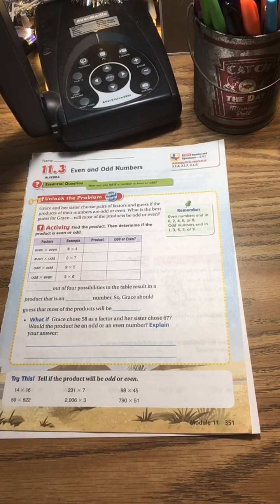Well, if you have an even number times an even number, it's going to be even. An even number times an odd number, it's going to be even. If you have an odd number times an even number, it's going to be even. So it doesn't matter if that second number is even or odd, because 58 is even, the answer will be even.